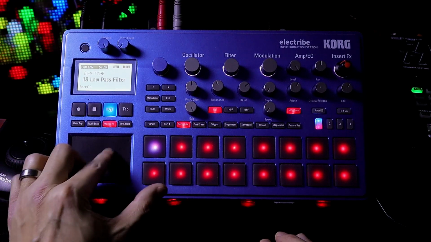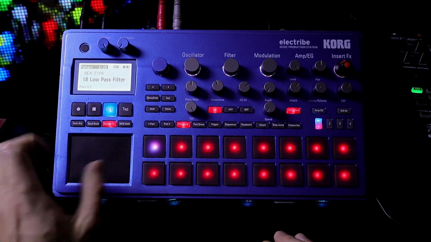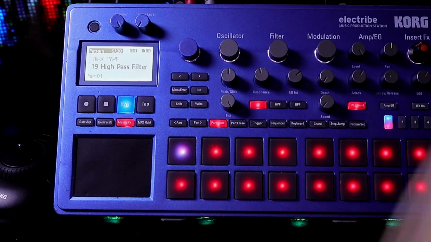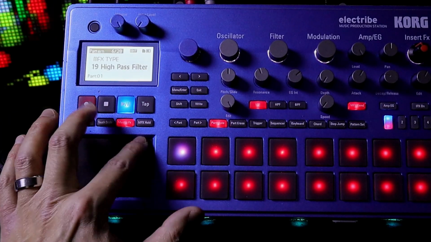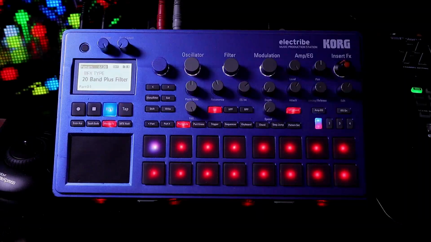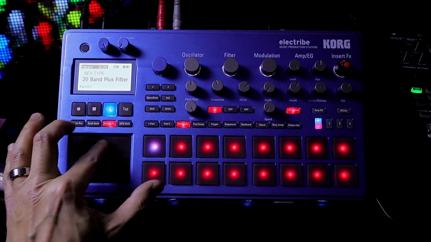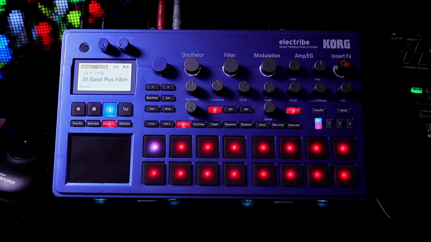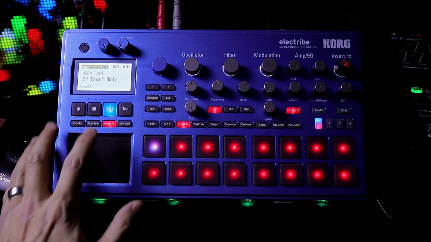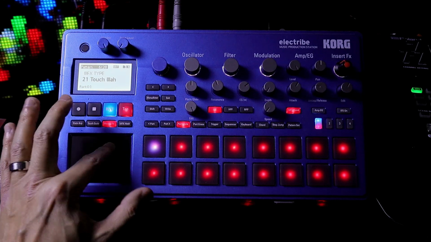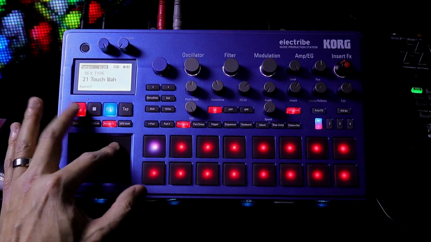Record that in. High pass. Band pass. Touch wah. Like adds a wah to the beat.